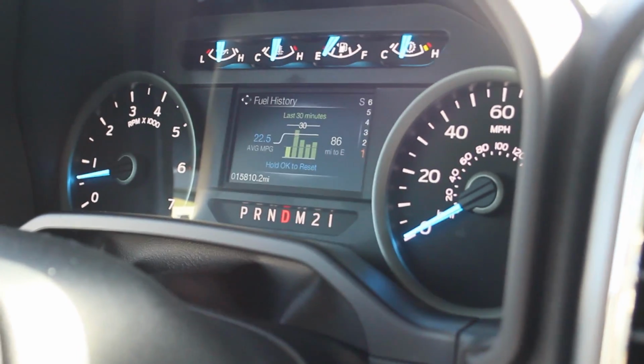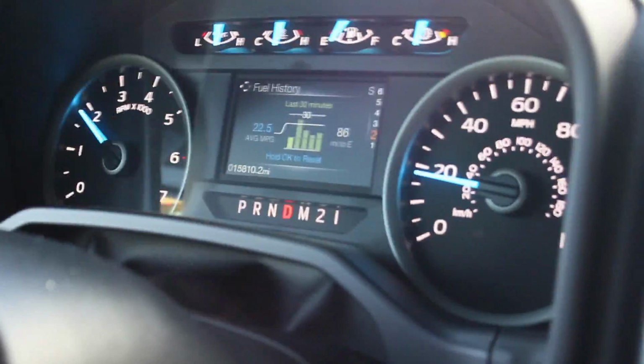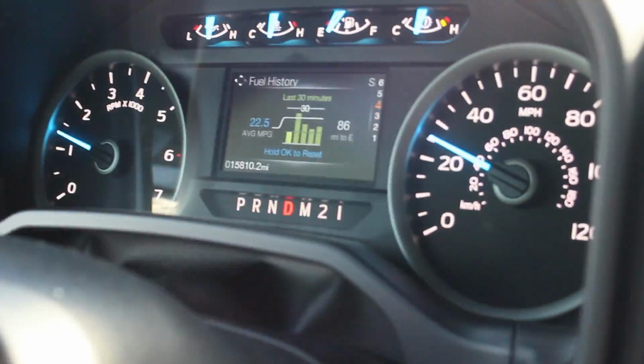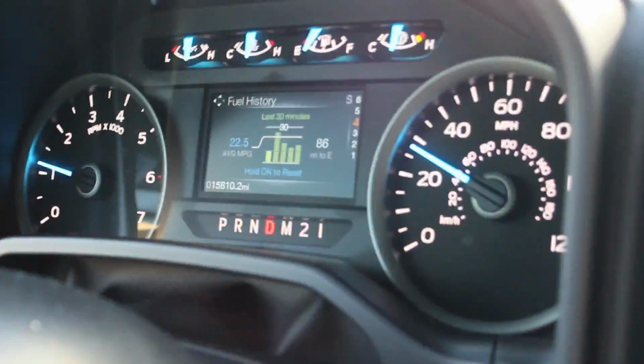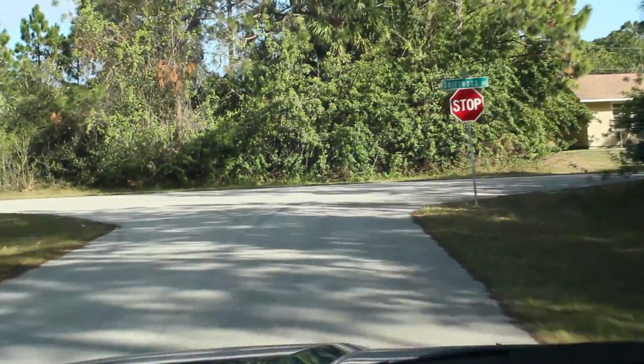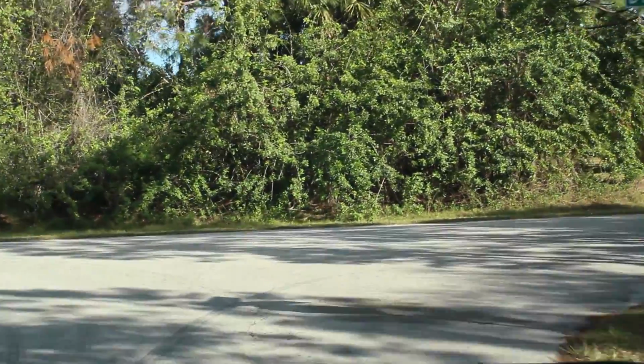Alright guys, so what you're going to have to do now is basically just go for a drive and go to the speed you normally go on the highway and figure out what frequency is resonating at that speed where you're cruising. Now I'm just getting distracted guys. I'm having fun driving around in the truck here.